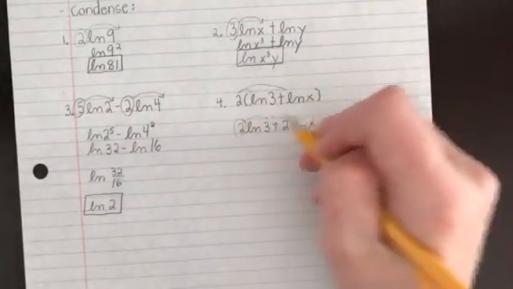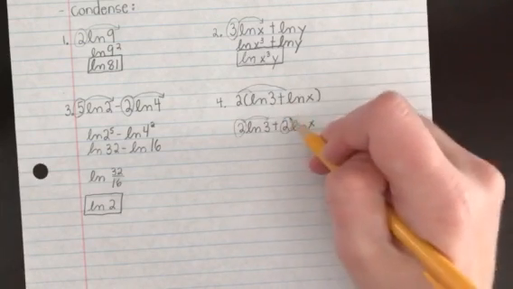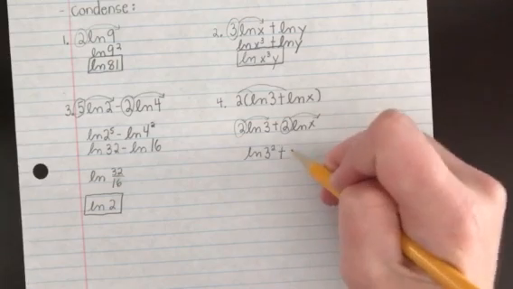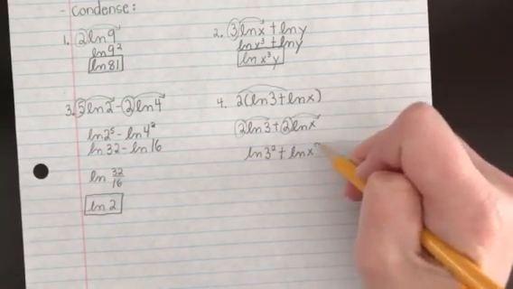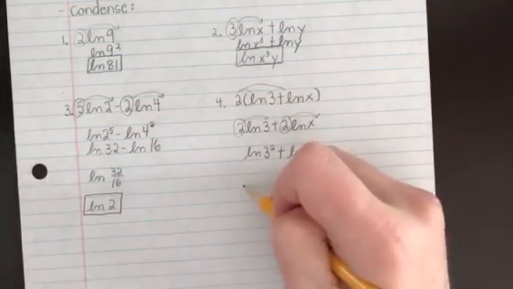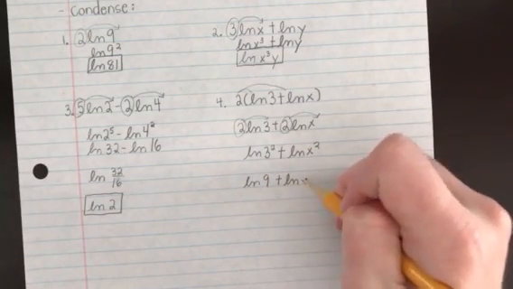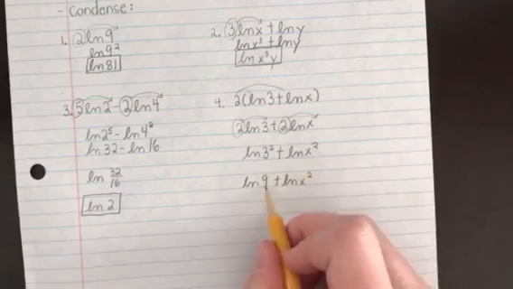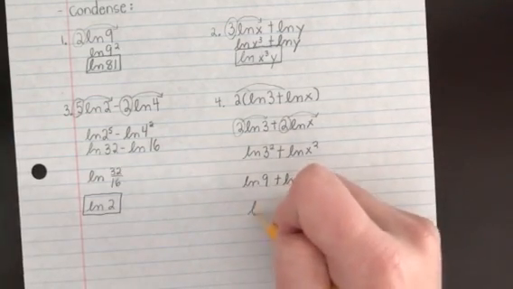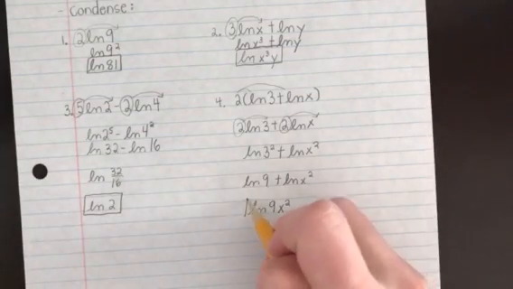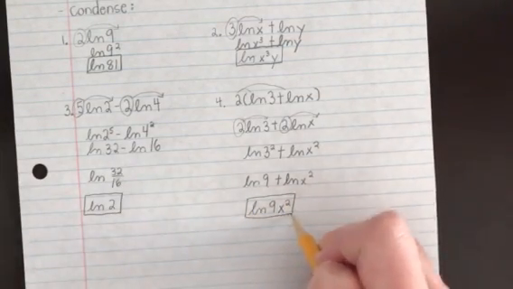So then, like before, those are going to come up as exponents. So natural log of 3 squared plus natural log of x squared, and then natural log of 9 plus natural log of x squared. The plus in between means I'm going to multiply these things, so natural log of 9x squared. That's it on that one.